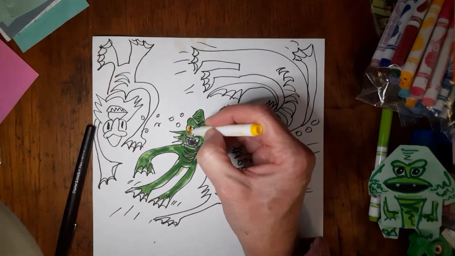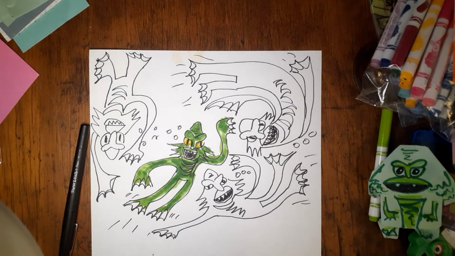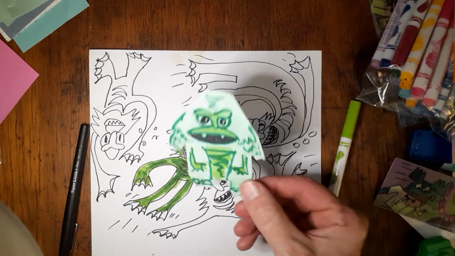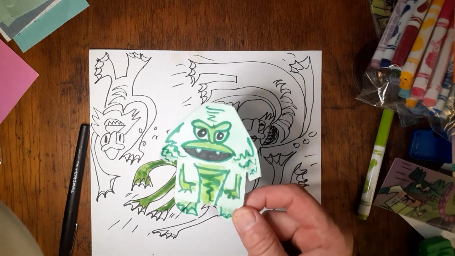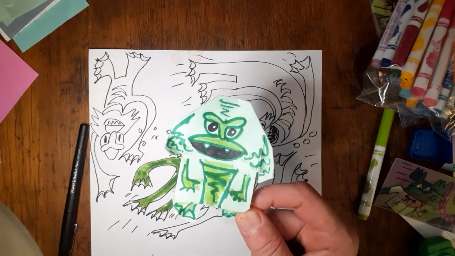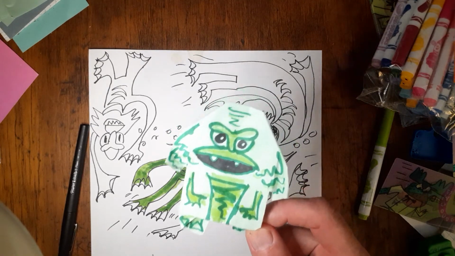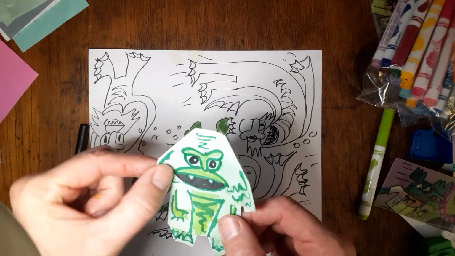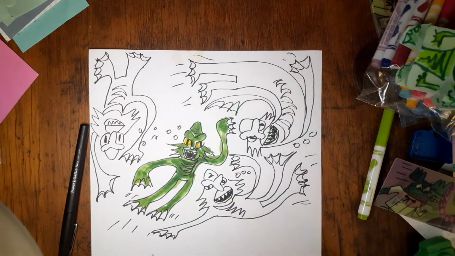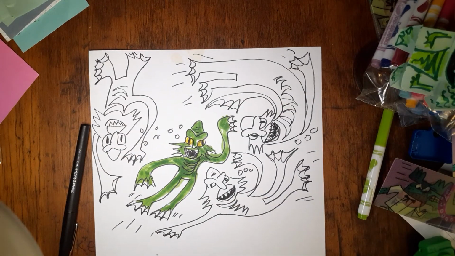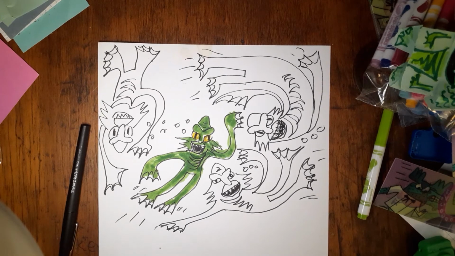All right, there he is. There's the old Gill man. I hope you had fun. I hope you try making one. I don't know if I've got instructions for how to make one of these, but it's not that different from an origami Yoda. Just bend those ears in a different direction to get the gills.